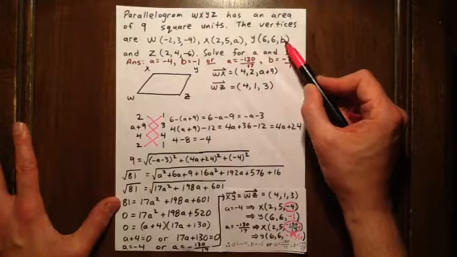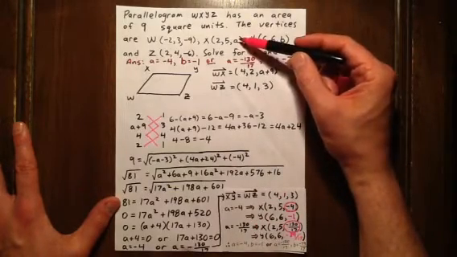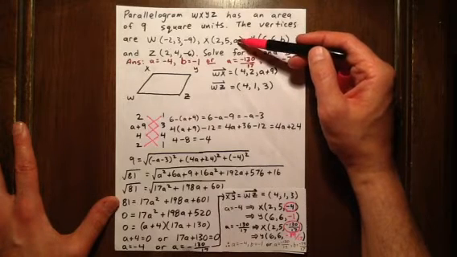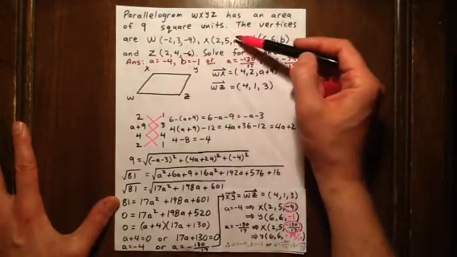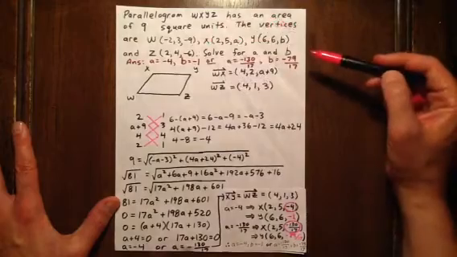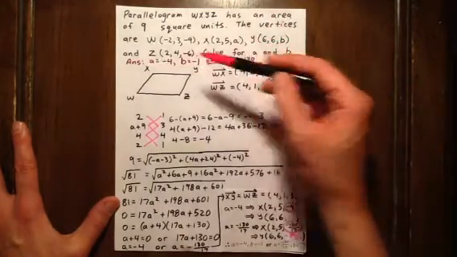So it would work. On the other hand, if a is negative 130 over 17, the arithmetic is a little more difficult, but if a is negative 130 over 17, then in order for WX to equal ZY, negative 130 over 17 minus negative 9 will have to equal b plus 6.